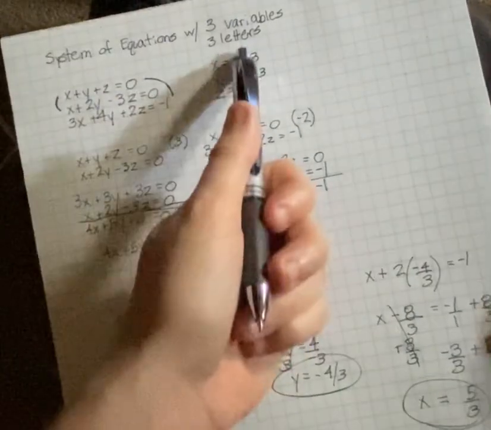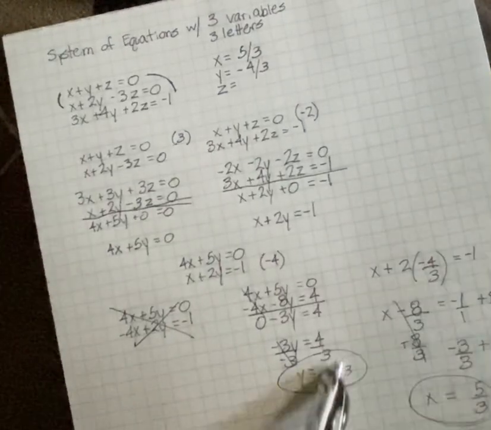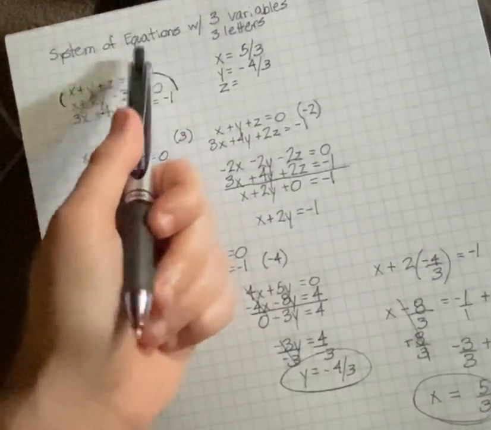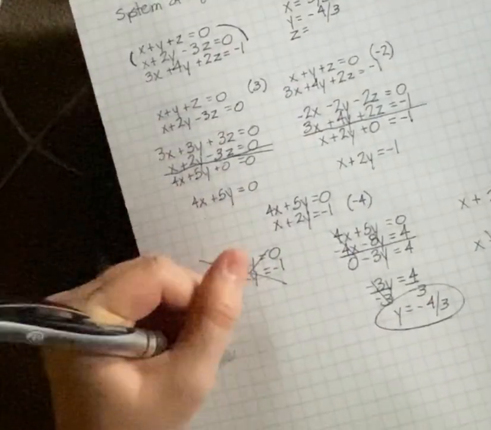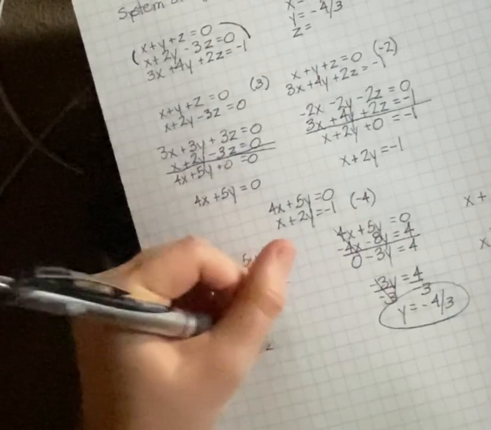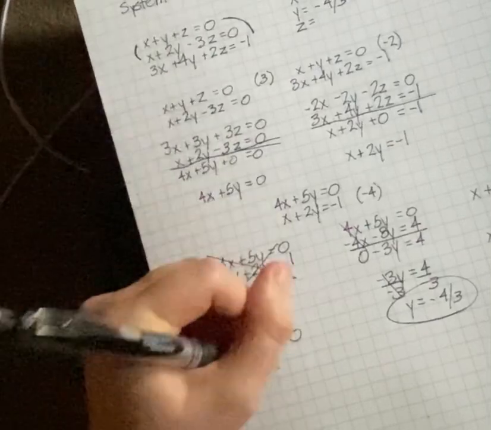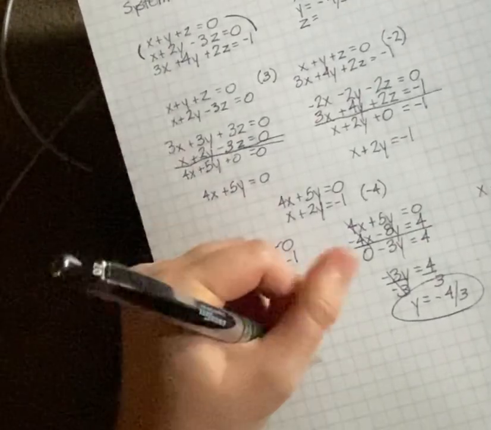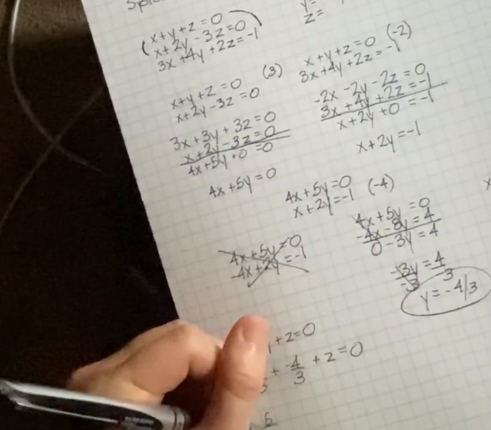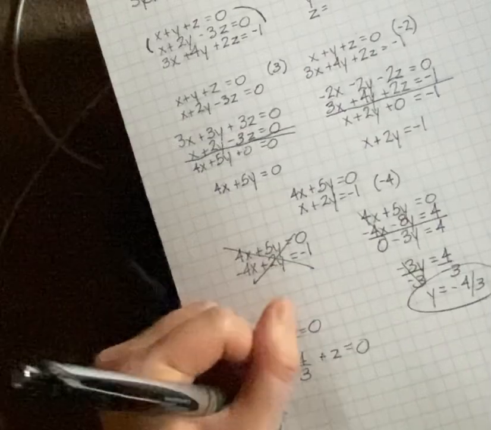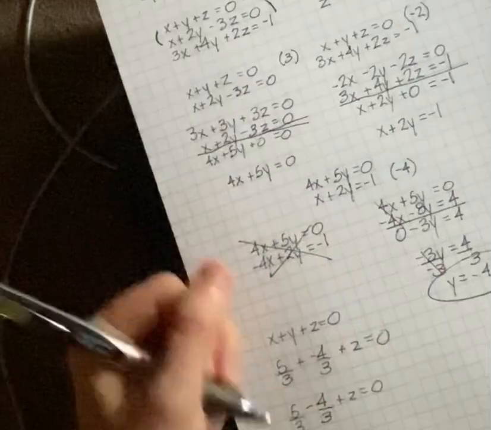5/3. Okay, we've got 2 out of 3. Now we go back to one of our original equations and plug these two answers in here and see what we get for z. All right, so I'm going to go with this first one. We've got x plus y plus z equals 0. Okay, so we've got 5 over 3 plus negative 4 over 3 plus z equals 0. Well, plus and negative is just negative, so it's 5 over 3 minus 4 over 3 plus z equals 0.